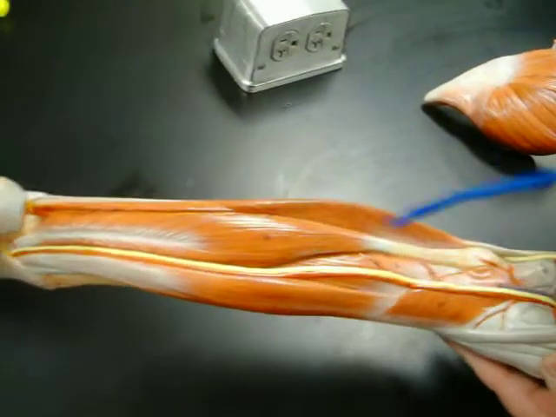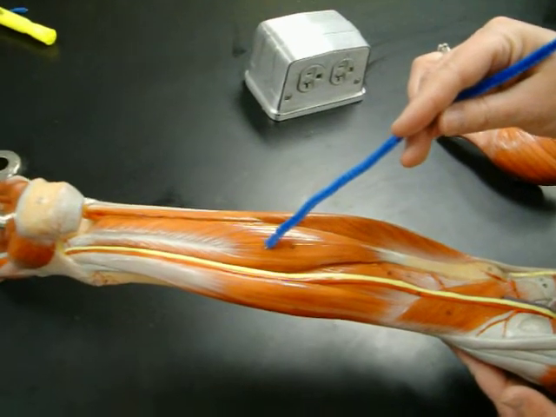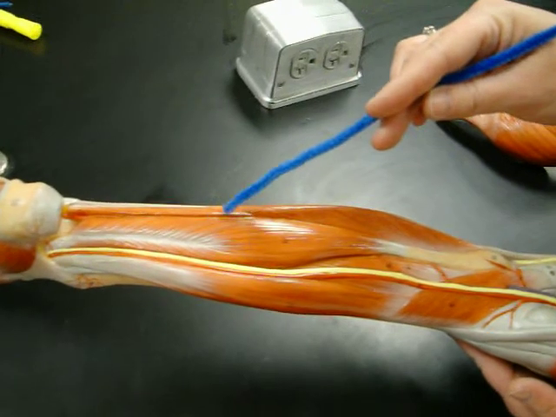The action is flexion at joints of the great toe, plantar flexion of the ankle. It's innervated by the tibial branch L5 through S1.